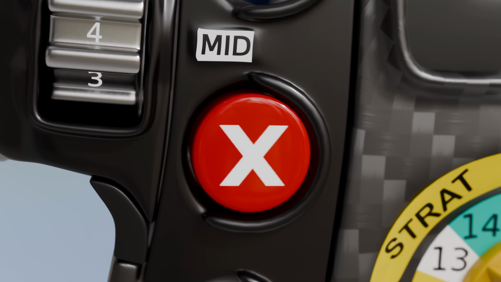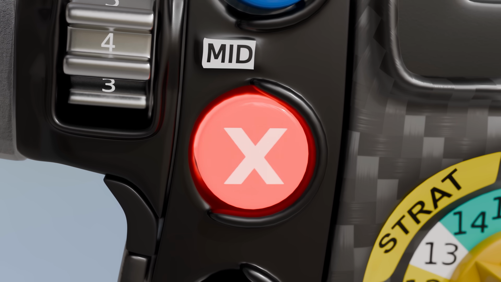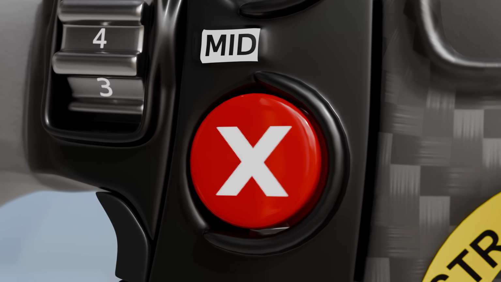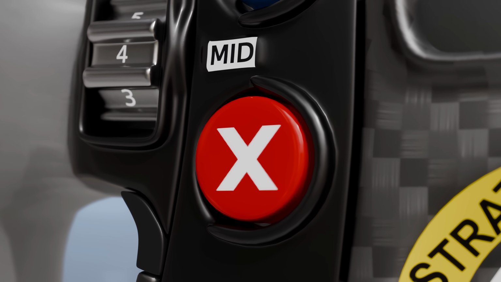Below MID, the red X button is a cancel or confirm control. It's used to reset alarms, exit menus, or cancel temporary modes, basically the back button of the wheel.